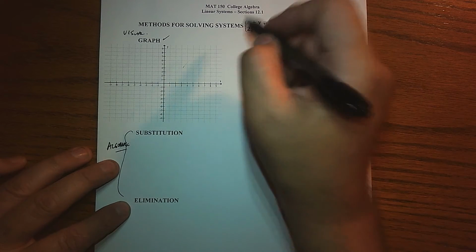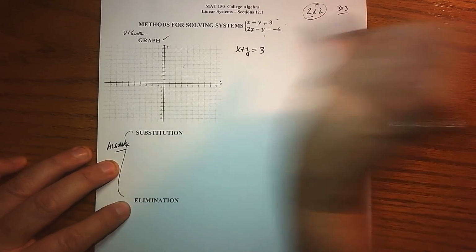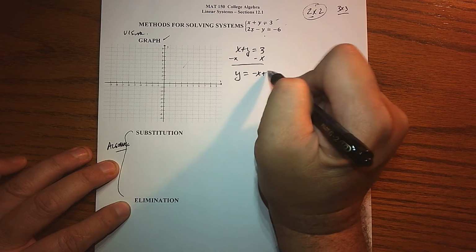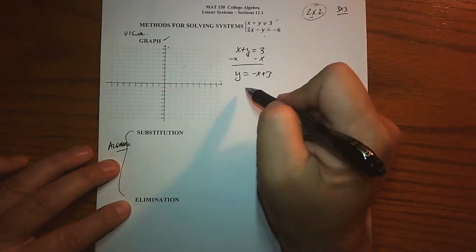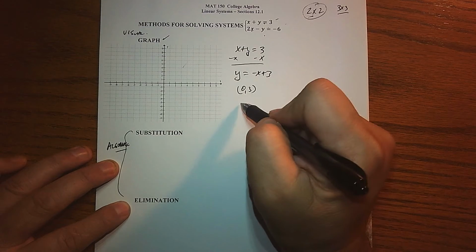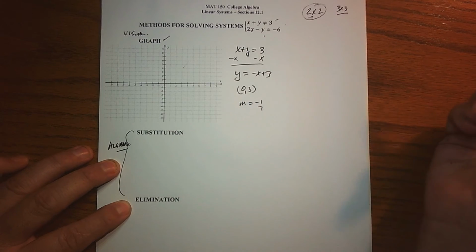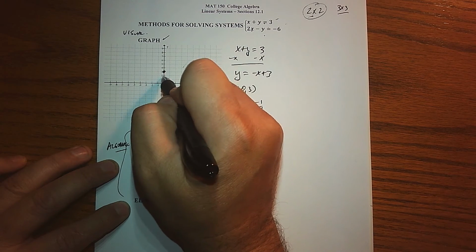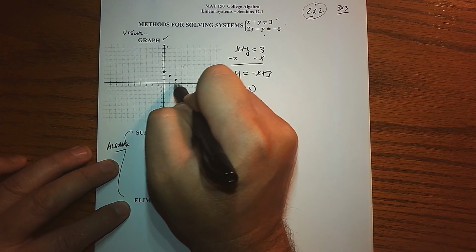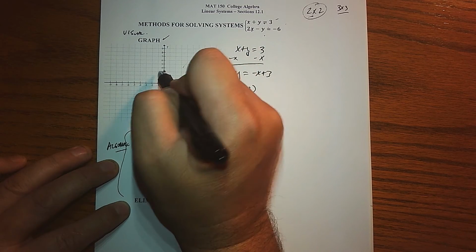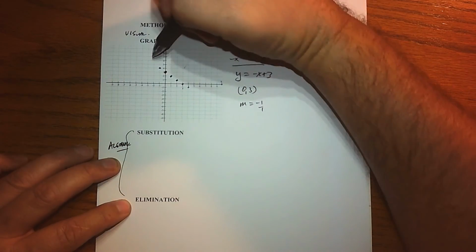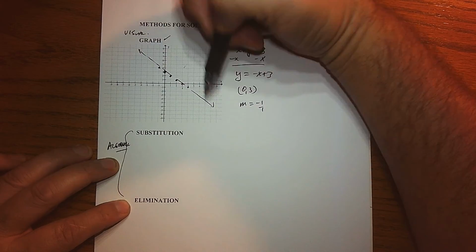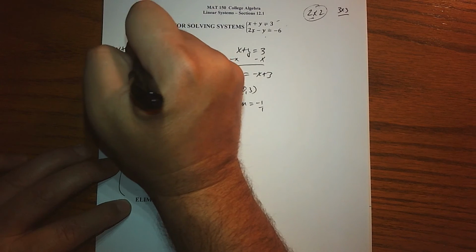So graphing, well, what I need to do is graph this equation. And probably the easiest way to do that is to rewrite it in a nice y equals mx plus b form. So this one starts at 0, 3, and it has a slope of -1, which is -1/1. So this graph is starting at 0, 3, and then going down 1 and over 1, down 1 and over 1, down 1 and over 1, up 1 and over 1. All right, so here is the graph of x plus y equals 3.